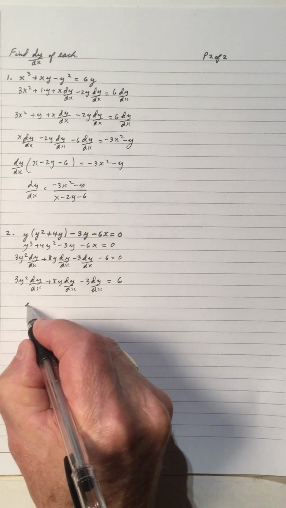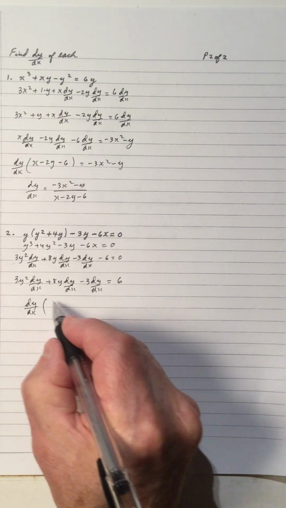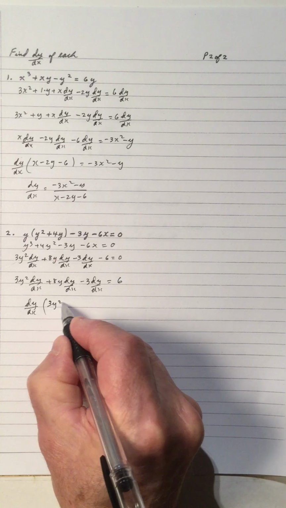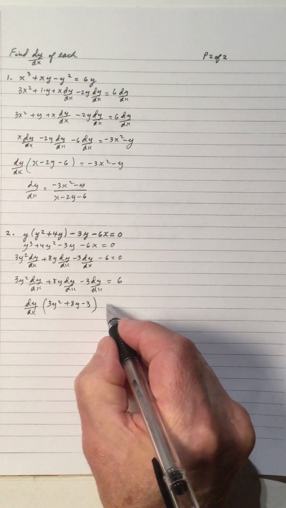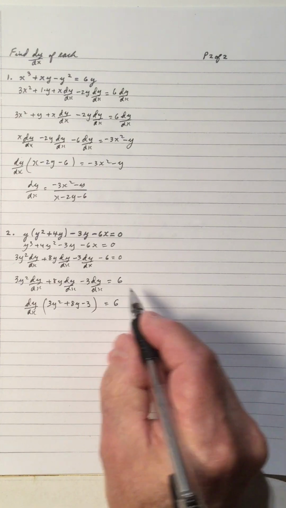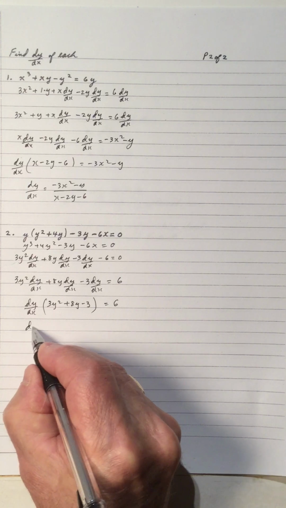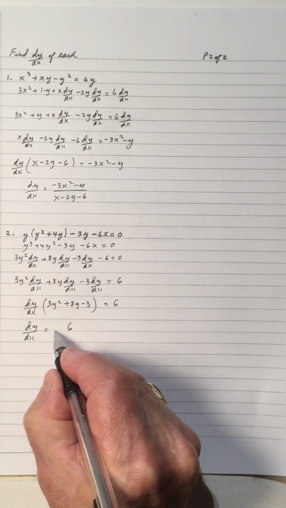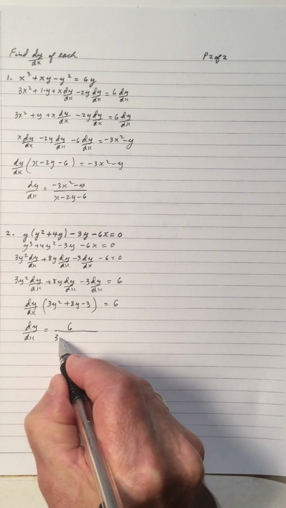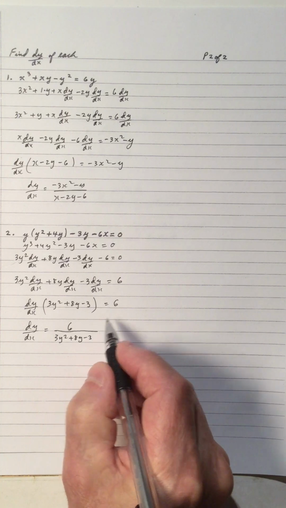And we factor out the dy/dx. And that gives us 3y squared plus 8y minus 3, and that's equal to 6. And we divide by this trinomial. And so dy/dx is 6 over 3y squared plus 8y minus 3.